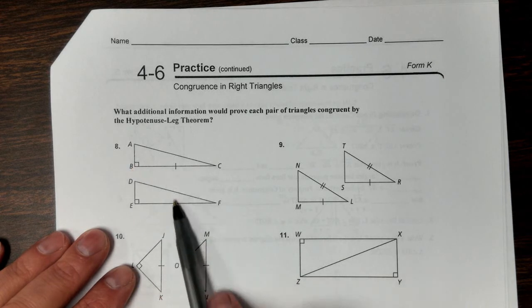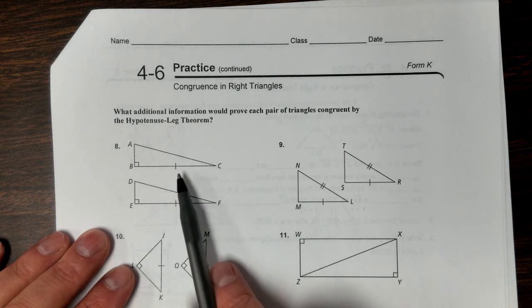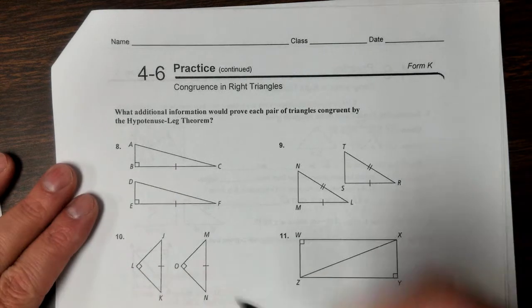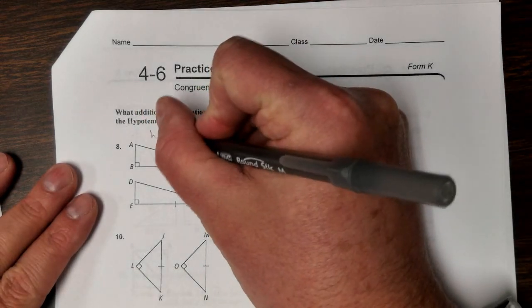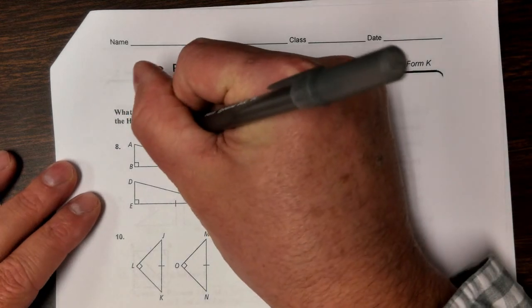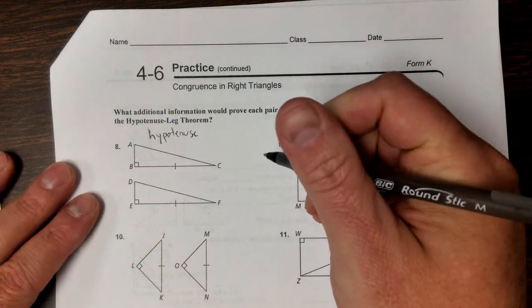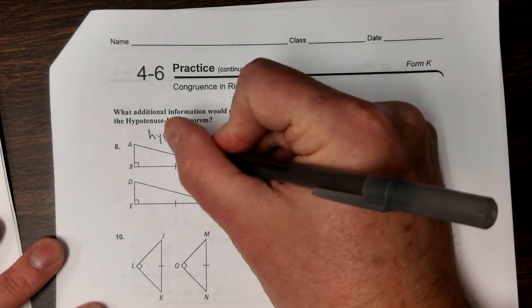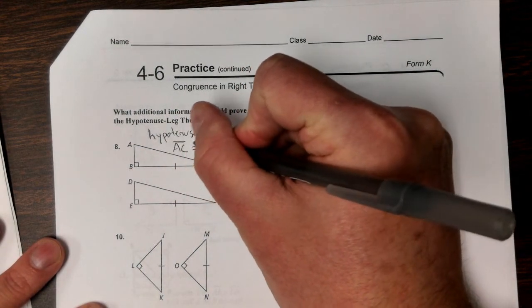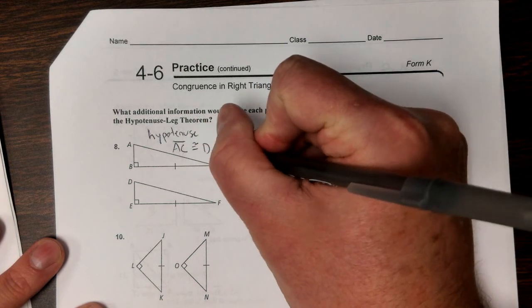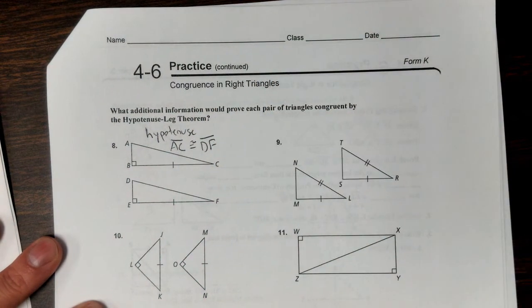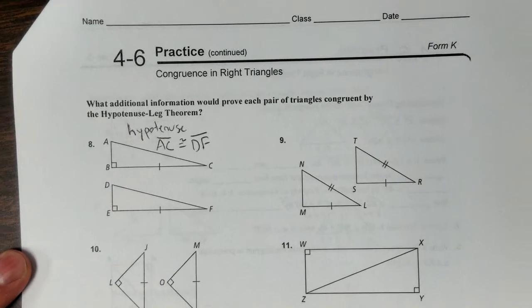We need a pair of legs, which we have, and we'd also need hypotenuses. So I'm going to first put the word hypotenuse, and then I'm going to put AC congruent to DF.